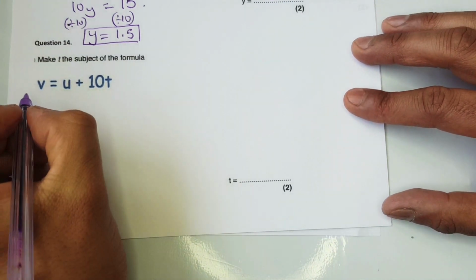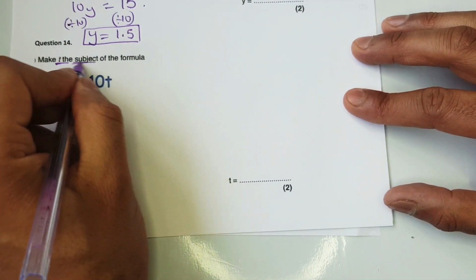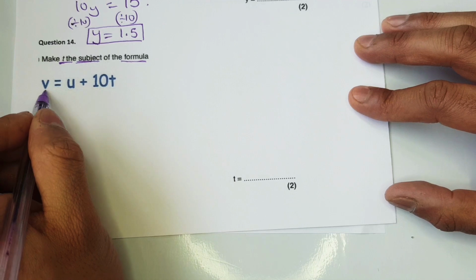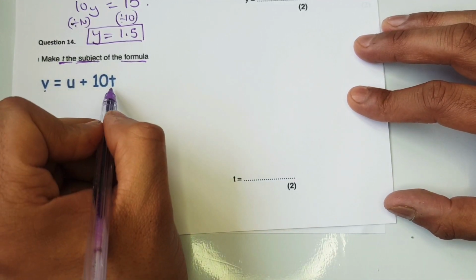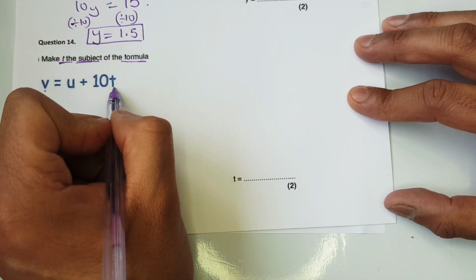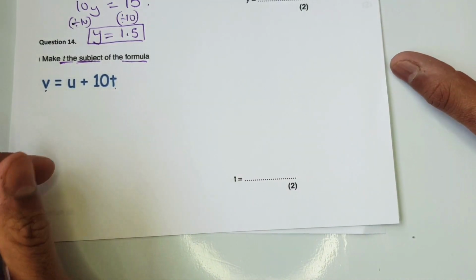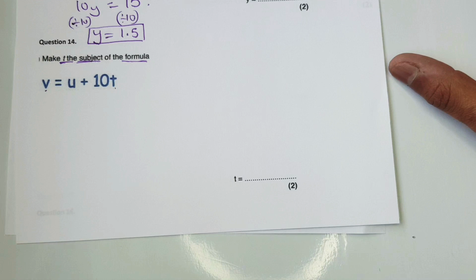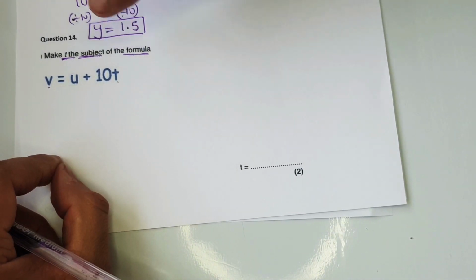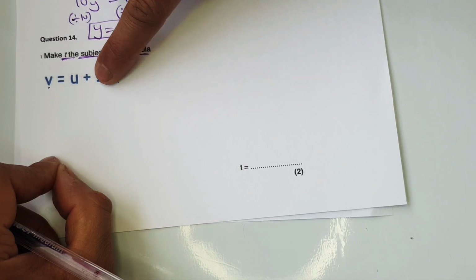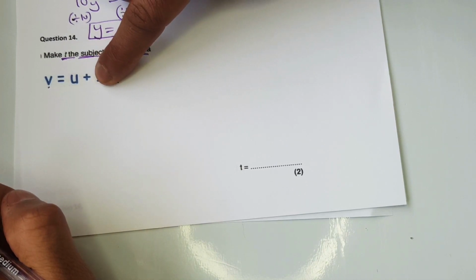Question number 14. Make t the subject of the formula. So at the moment, v is the subject of the formula. What the question is asking us to do is find out what t is. So the way you do this is you're going to get rid of everything apart from the t. So we're going to start off, I usually like covering the thing I want. So I want to cover everything attached to it. So cover the t and everything that's attached to the t.